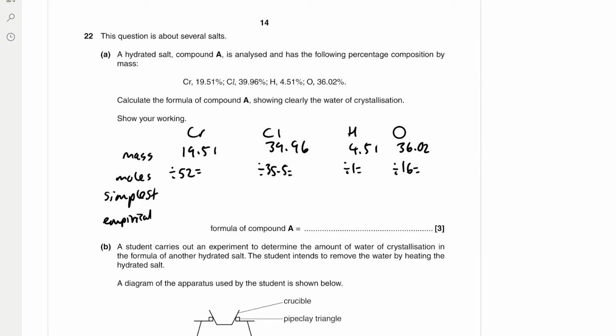So 19.51 divided by 52 gives us 0.375 with lots of extra numbers, so we'll save to our calculator using the recall function as A. And then 39.96 divided by 35.5 gives us 1.12 with lots of extra numbers, so we'll save that as B in our calculator. 4.51 divided by 1 is just 4.51, and then 36.02 divided by 16 should be 2.25 with lots of extra digits, so save that as D.